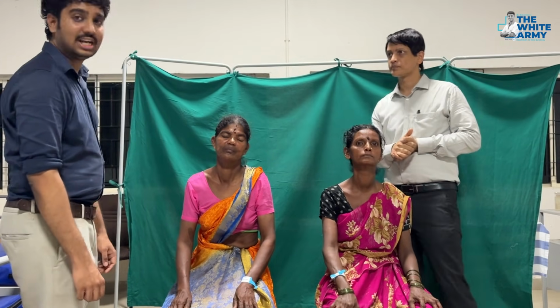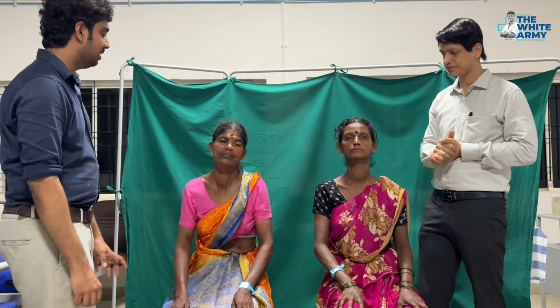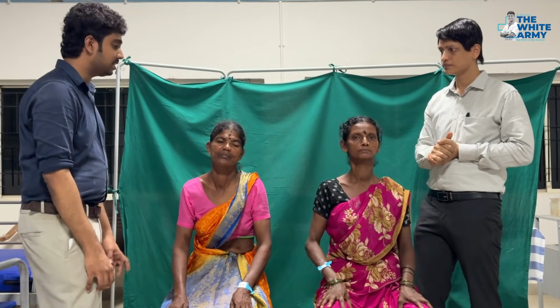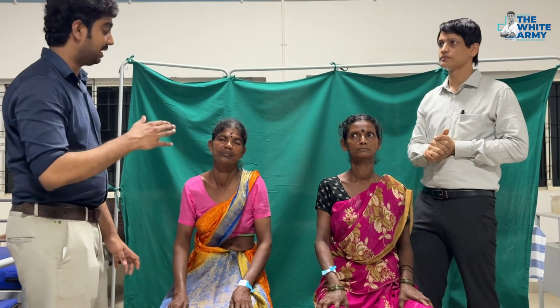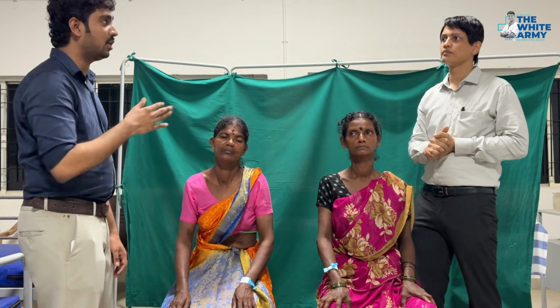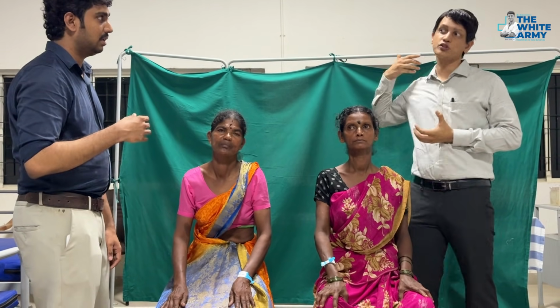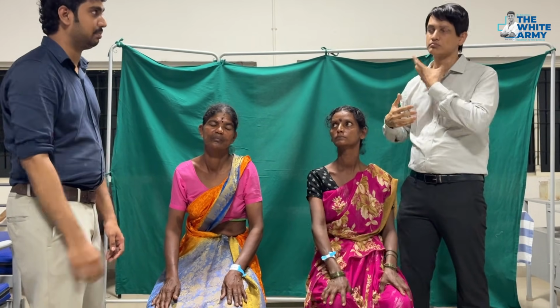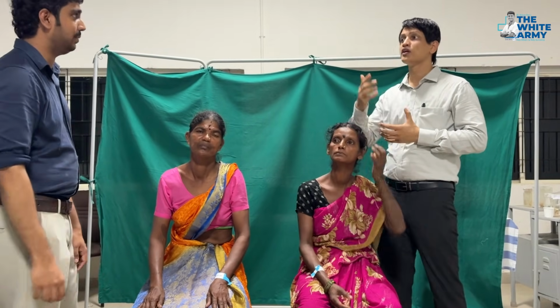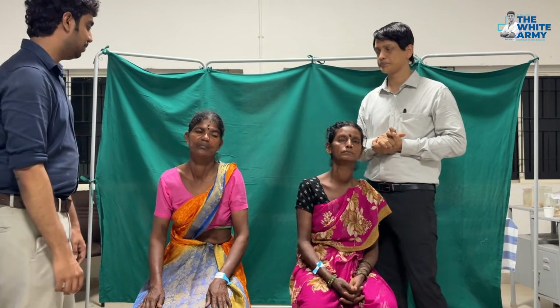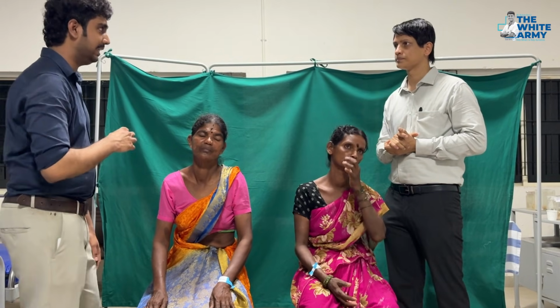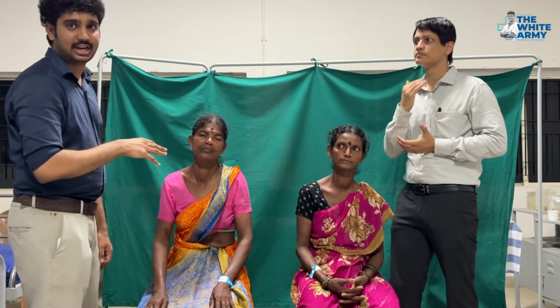And the last one is Berry's sign. In Berry's sign there are two scenarios. In case of a large benign swelling, the carotid pulsation will be displaced from its normal position. It is pushed backward, posteriorly displaced. Whereas in case of malignant swellings, they will engulf the carotid sheath, so you will not be able to feel the carotid pulse. It will disappear.